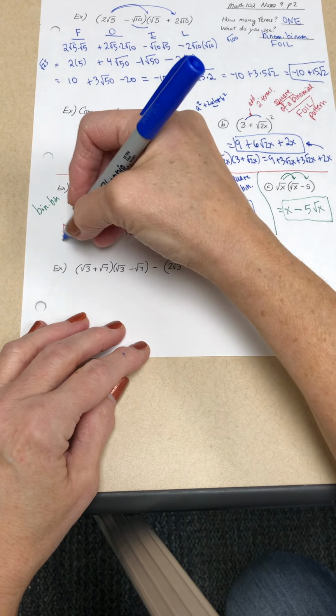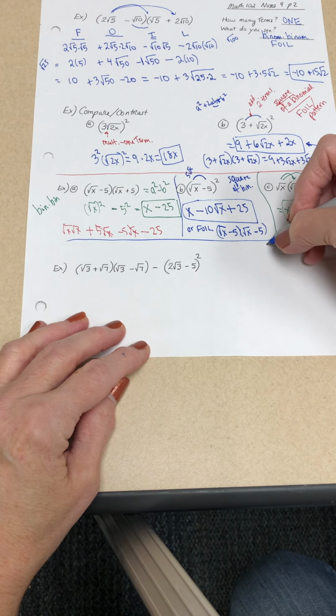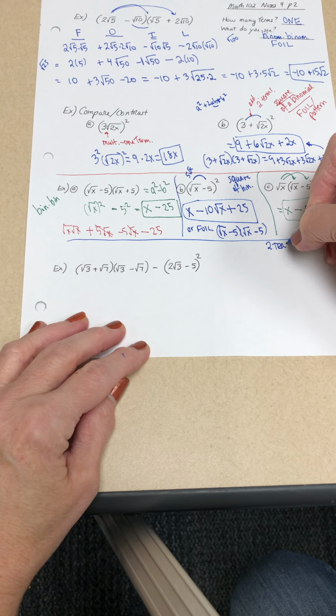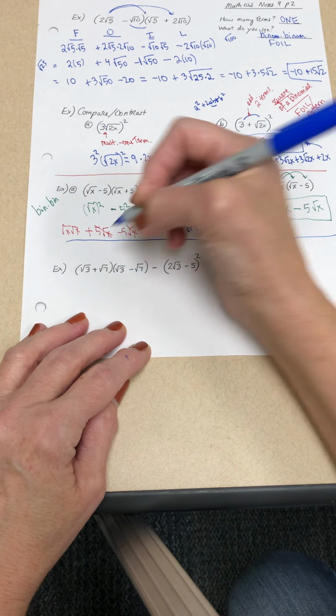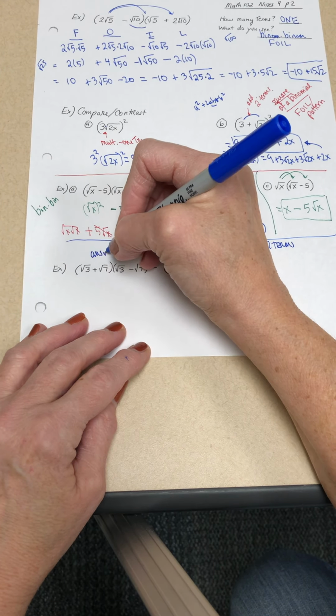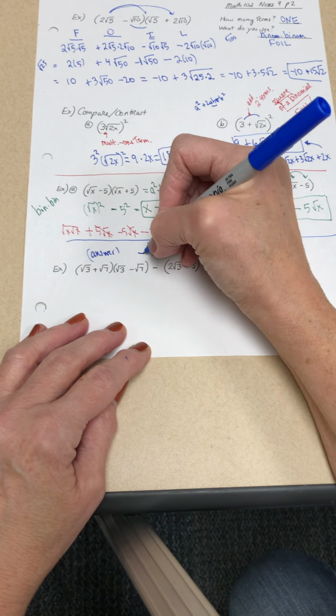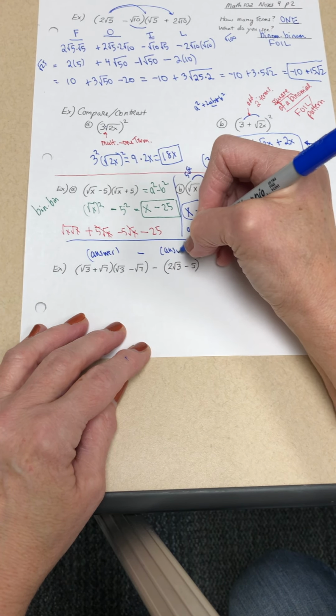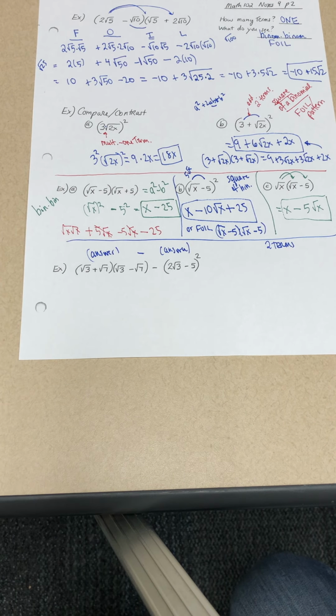There are two terms. And just kind of read this, all right? I have to get whatever this answer is minus whatever that answer is. That's what observing the two terms tells you. It's whatever this answer is minus that entire answer. So you simplify within each term first.